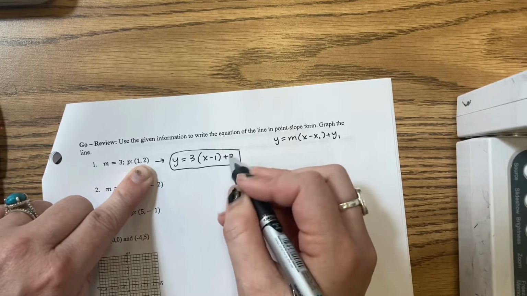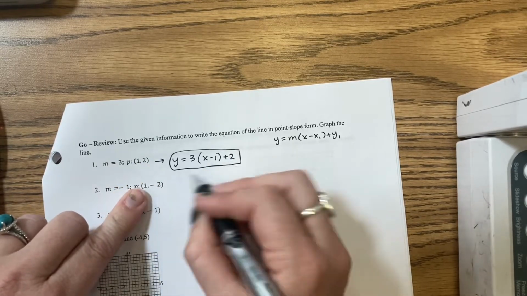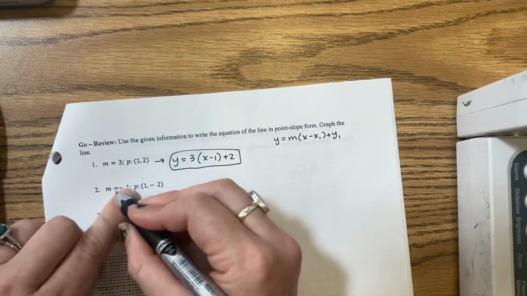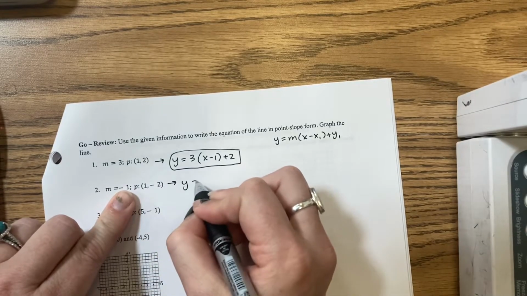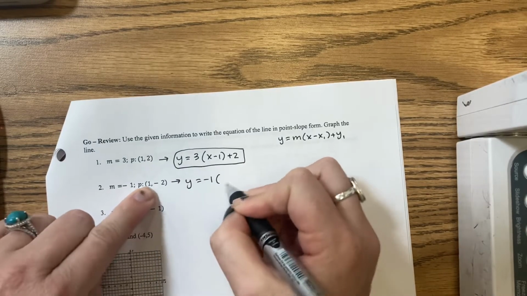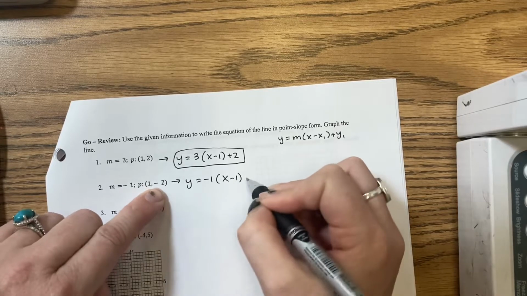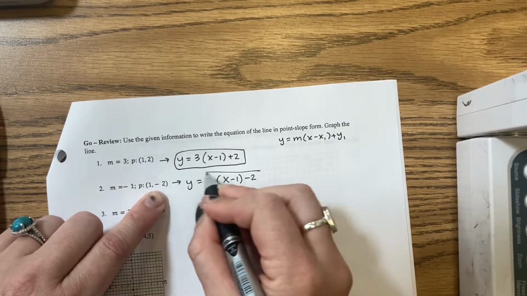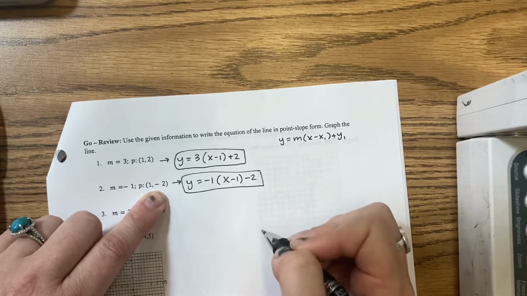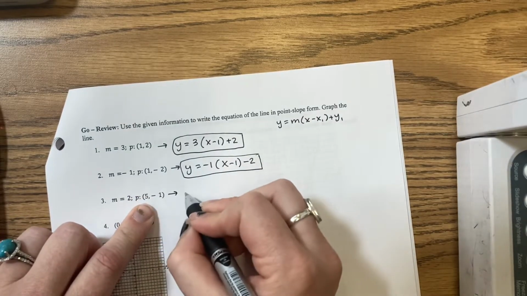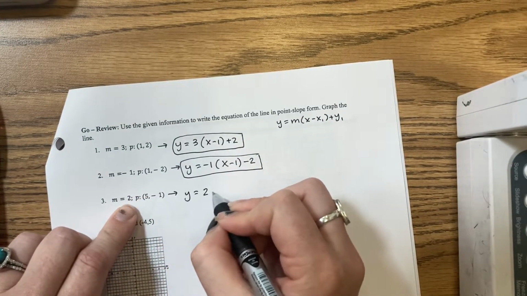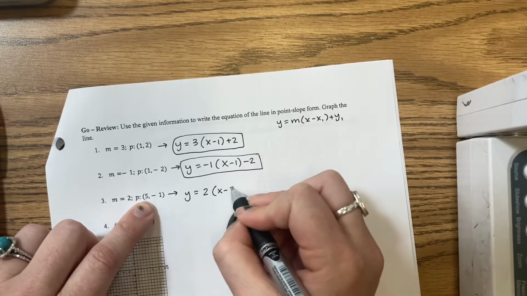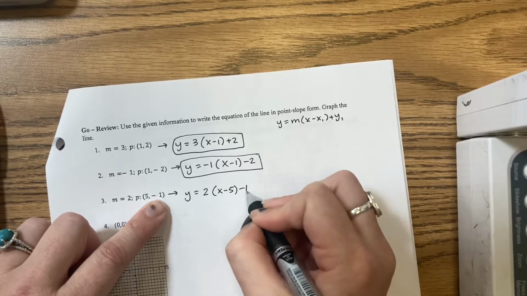Do not put squared. This is a line, not a u. Next one, y equals -1, x minus 1 with a -2 outside. My slope is a 2. I would write x minus 5 and then a -1 outside.